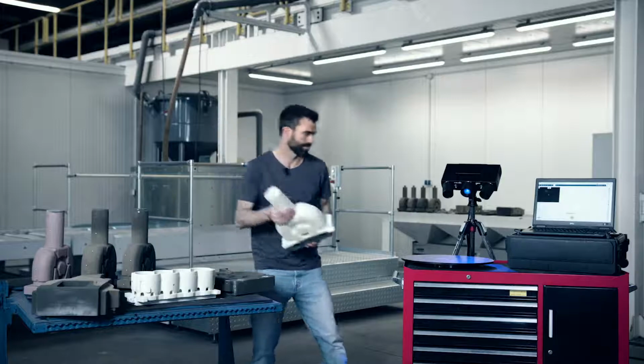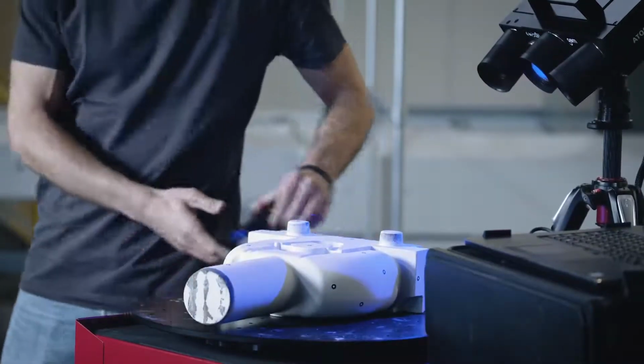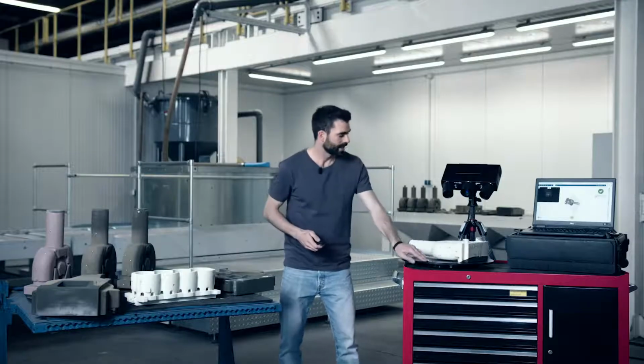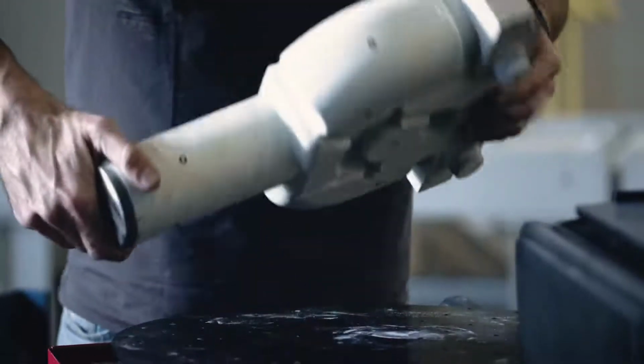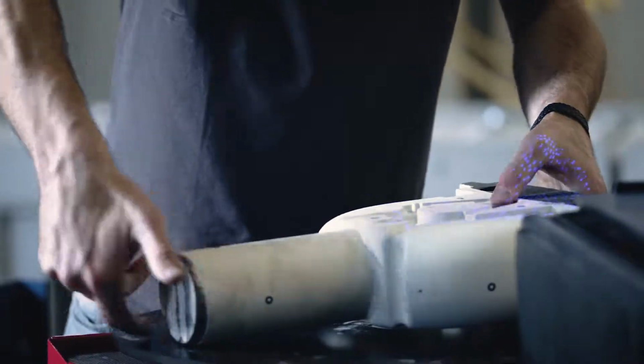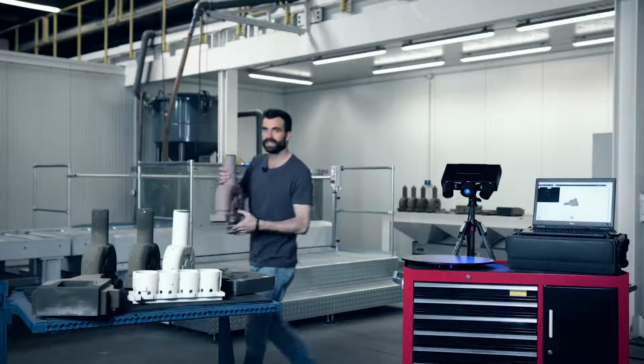So, let's get started. I will scan the first part first. By scanning the part from different angles, I'm sure that I have a complete scan of the part. As I want a full scan of each individual part, I will rotate it around as well. So now that I've finished scanning every individual part, we can start building the assembly together.